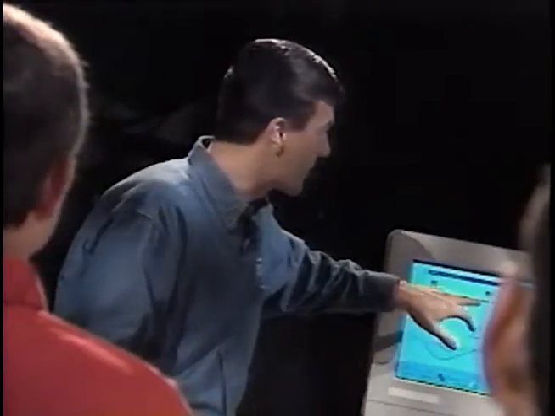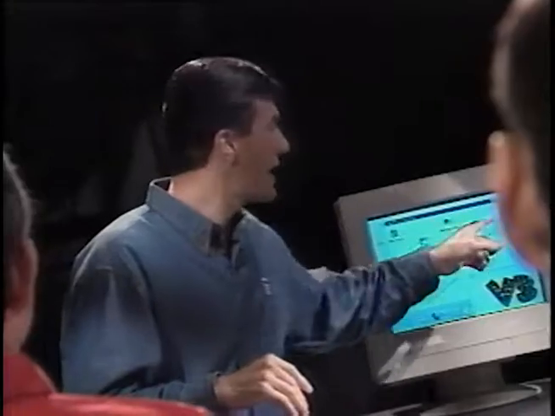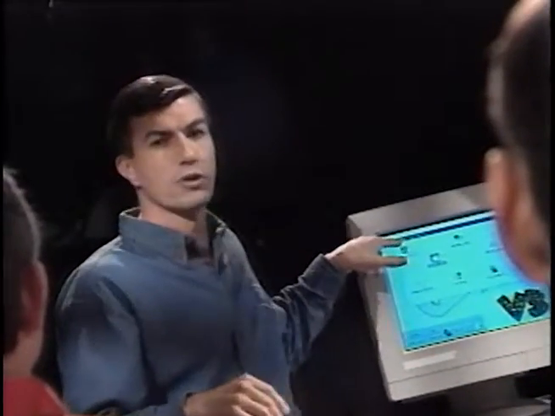With OS2, it's an object. It doesn't matter if it's a file on your hard disk, if it's a pointer to a Windows program or a DOS program, if it's another folder that contains other things, you work with them exactly the same way, and you can logically group them. So, in this case, this happens to be a folder I called Demo because I'm doing a demonstration.